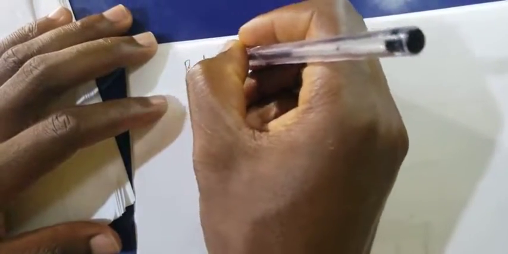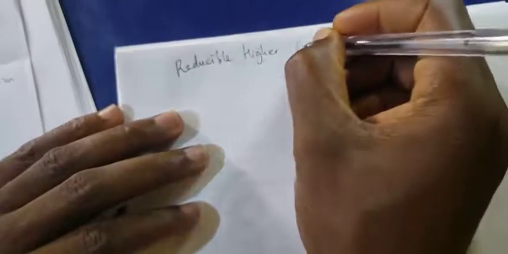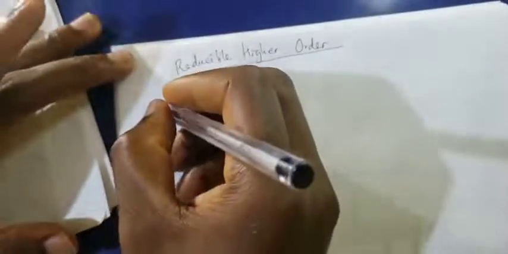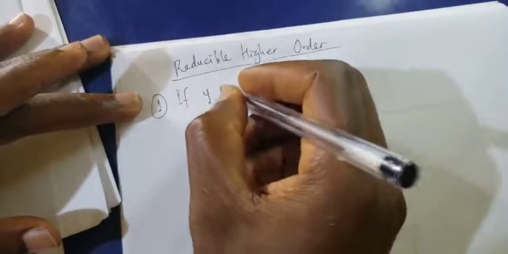Then you can also have higher order differential equations that you can reduce to a lower order. So we now consider reducible higher order differential equations. We consider just two critical cases. Number one case is if y is absent.